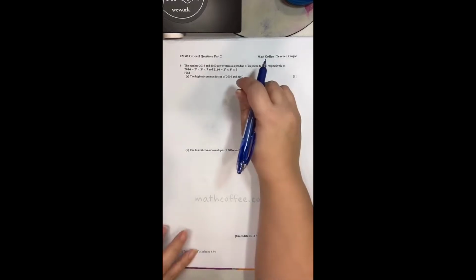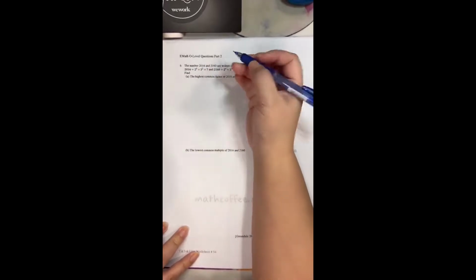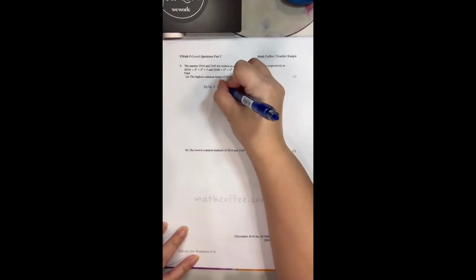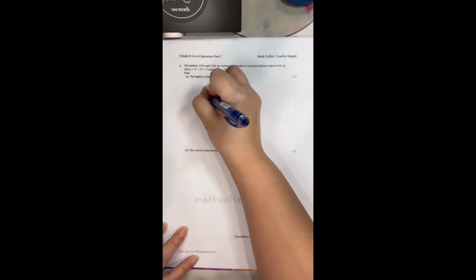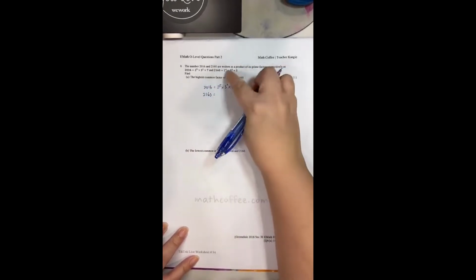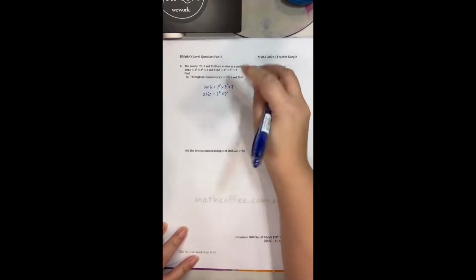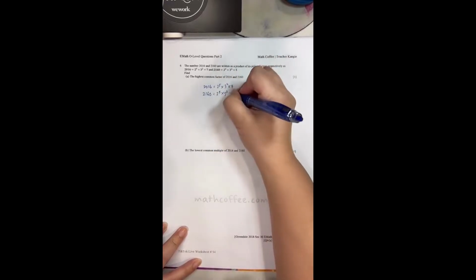First of all, the two numbers are already prime factorized for you, so you just arrange them properly. 2 to the power of 5, 3 to the power of 2, and 7. Then 2 to the power of 4, 3 to the power of 3. This one doesn't have base 7, so put a times 1 here.